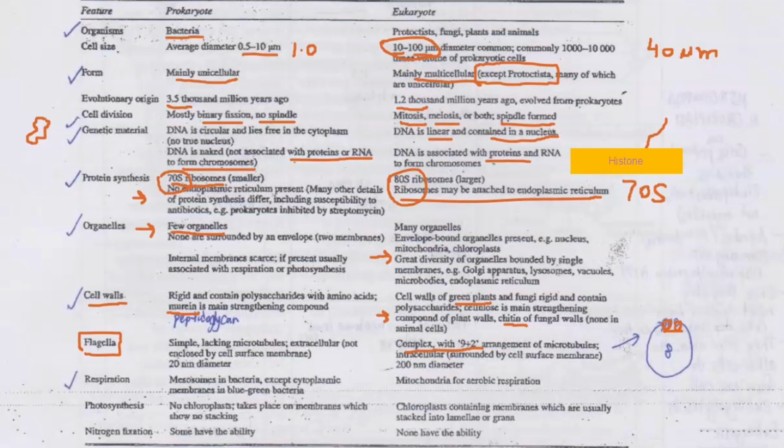Top to bottom it forms a hollow cylindrical structure that is in pairs, and there are 9 pairs altogether. So there is a second pair, then a third pair, then likewise a fourth and fifth, up to 9 pairs. 9 pairs of duplet microtubules are here. So this is one of the differences: the flagella of prokaryotes do not have microtubules.